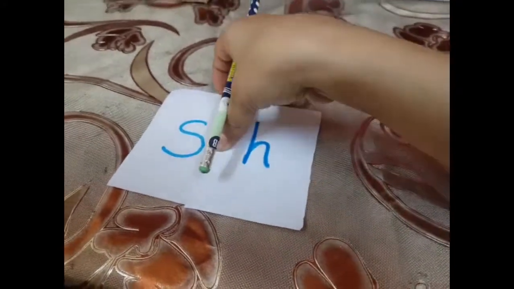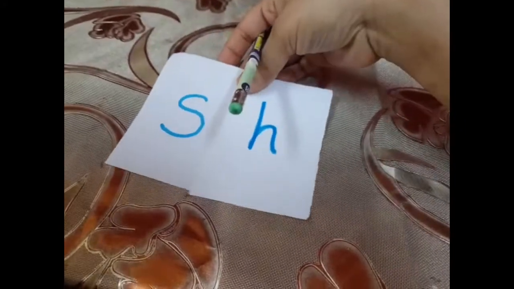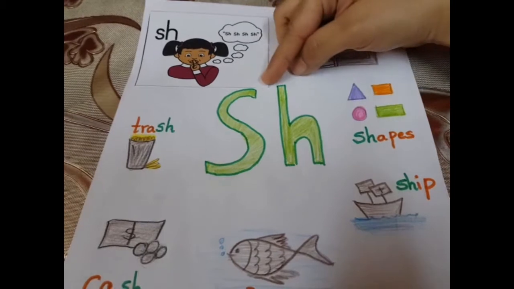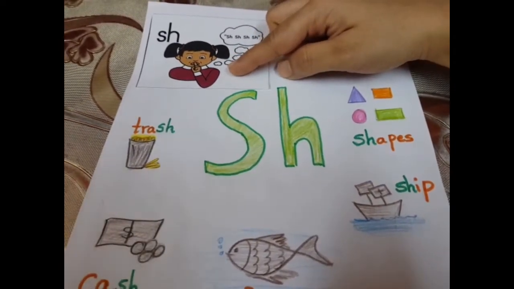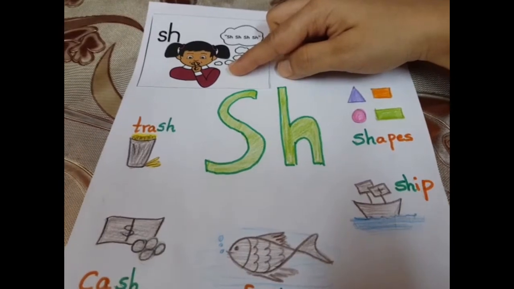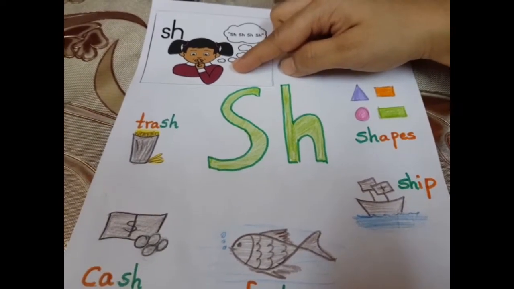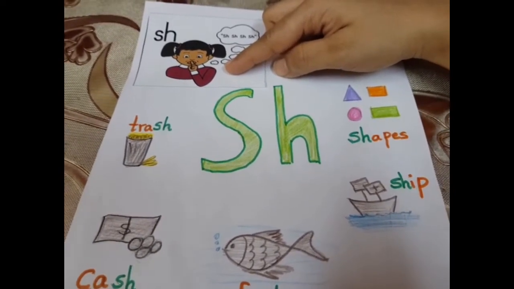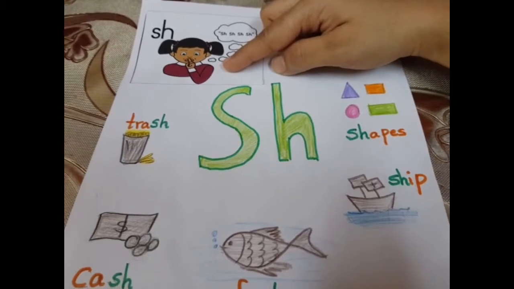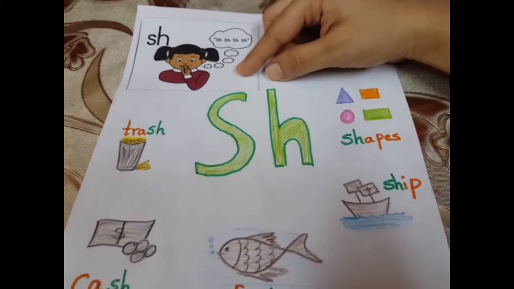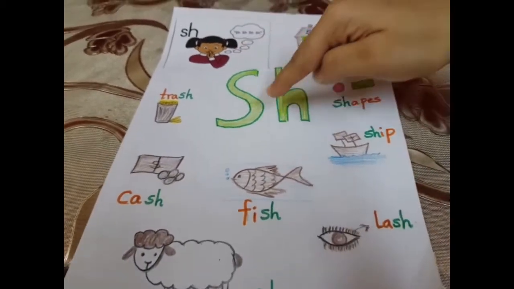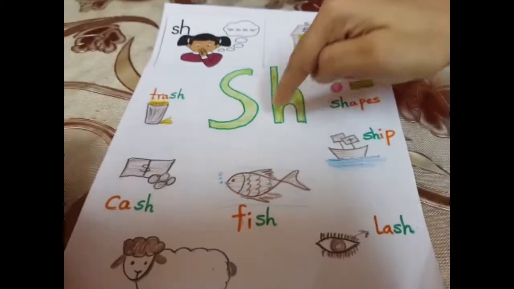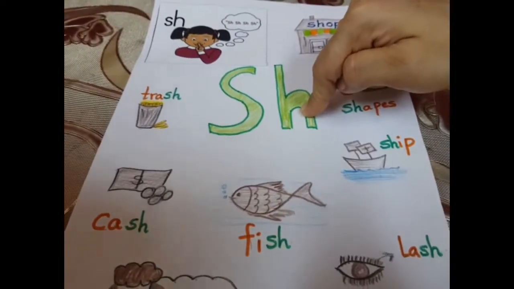So we are going to learn some of the words corresponding to that. Look here, Filza. In this picture you can see a girl telling someone to keep quiet. Sometimes you tell somebody to keep quiet. How do you make a sound? Shh. So today we are going to learn some words with SH. The sound of SH is sh.